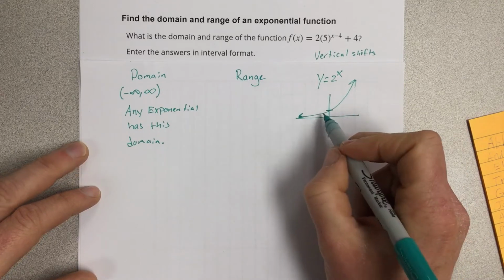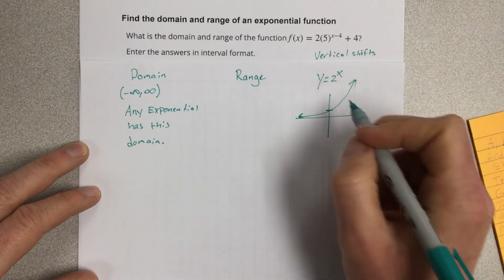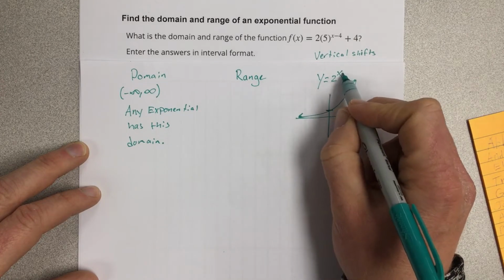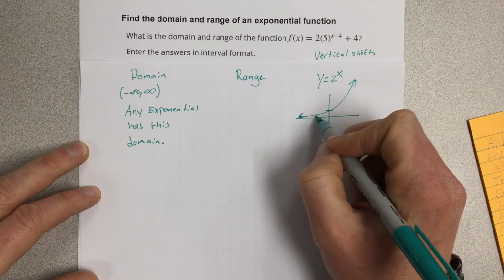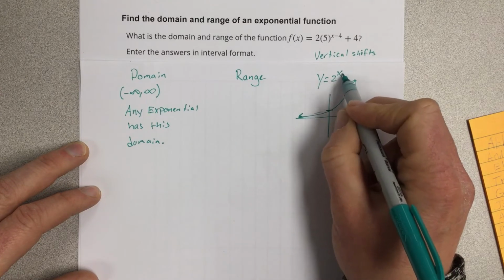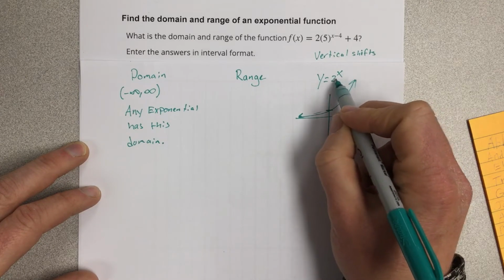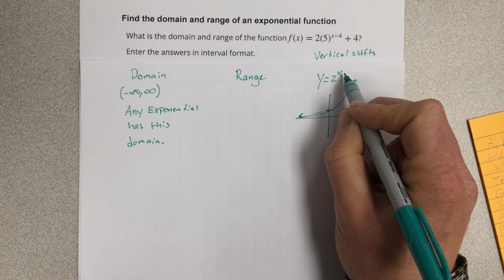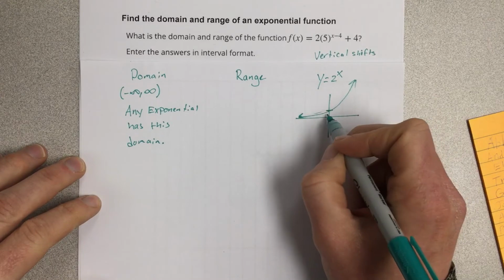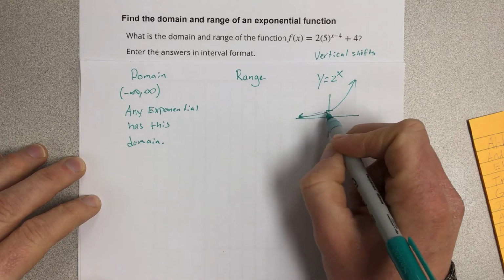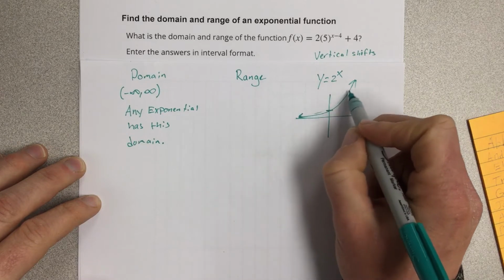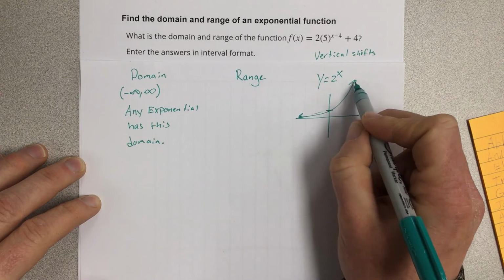And the reason it's from 0 to infinity is the smallest value that I'm getting as x approaches negative infinity here is 2 to some large negative power. If you take 2 to some negative power, it's really telling you to divide by a bunch of 2's. If you're dividing by a bunch of 2's, then you're going to be approaching 0. So the range for a normal exponential is going from 0 to infinity.